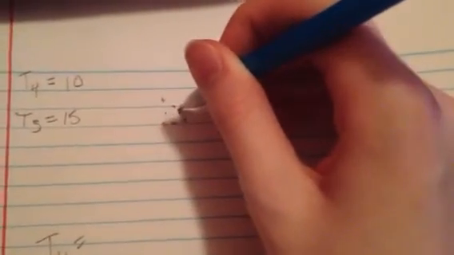T sub 5. Well, we're going to be following the same pattern that we have been. So, if we have 1, 2, we're basically just going to keep making a triangle. And when we get to 4, we're going to have 10 dots. And when we get to 5, we're going to have 15 dots. Now that was a bit tedious.